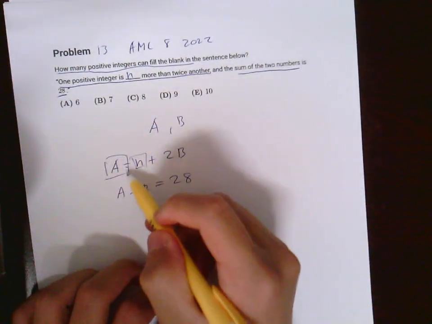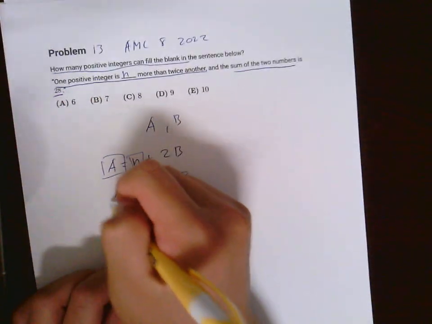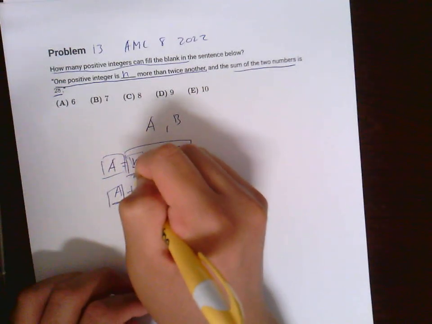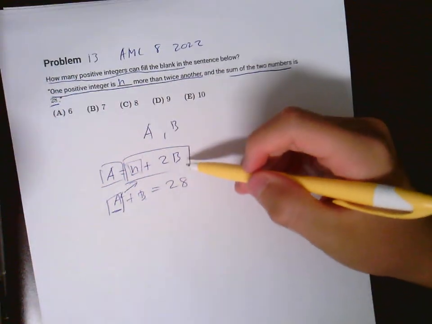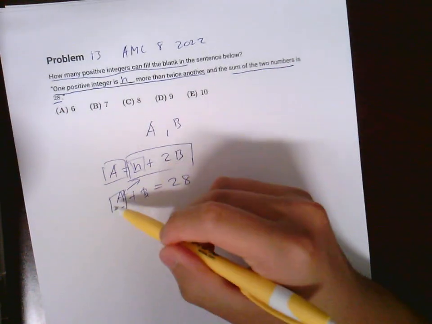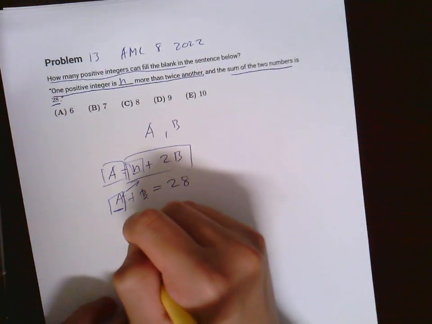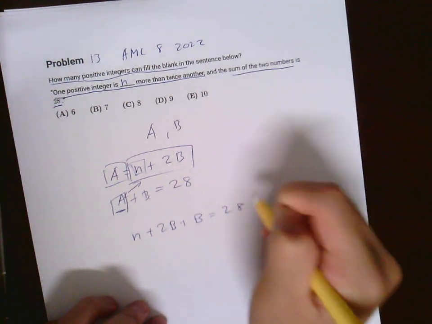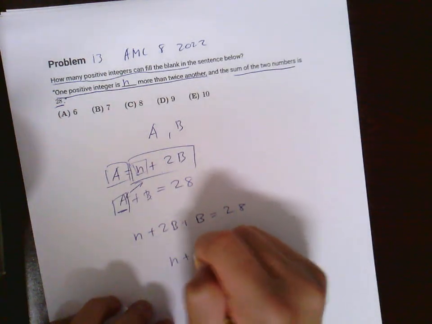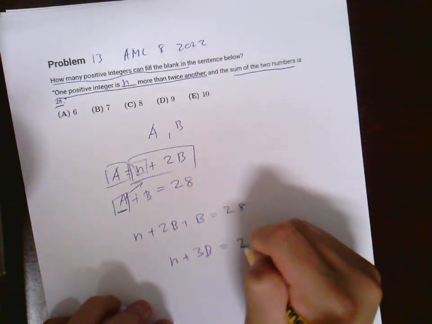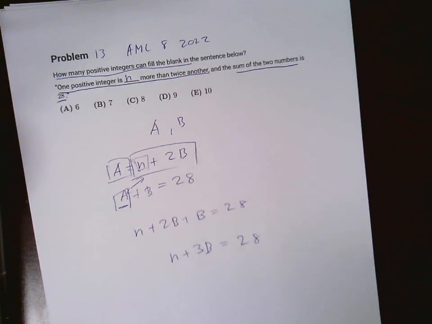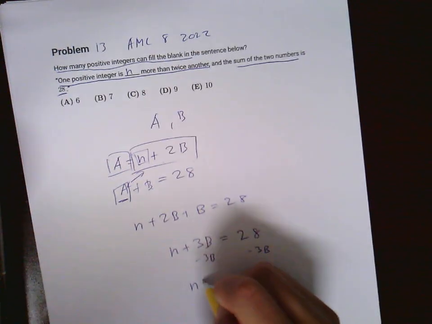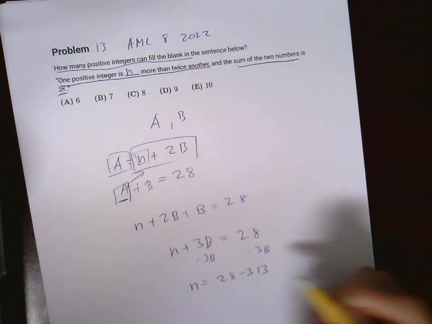So currently, a is equal to n plus 2b, right? But this a can also be swapped for this equation. So these two are practically interchangeable. n plus 2b is equal to a. So I can put this equation here. So we can rewrite this equation into n plus 2b plus b is equal to 28, which can also be written as n plus 3b equals 28. And now we have to isolate n. So we subtract 3b from each side. Now we get n is equal to 28 minus 3b.